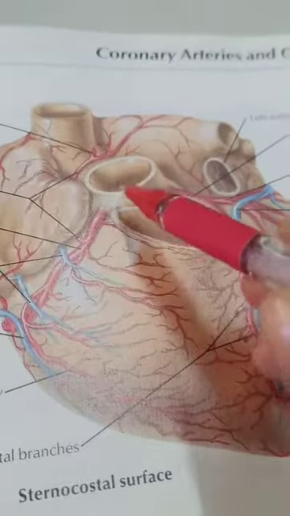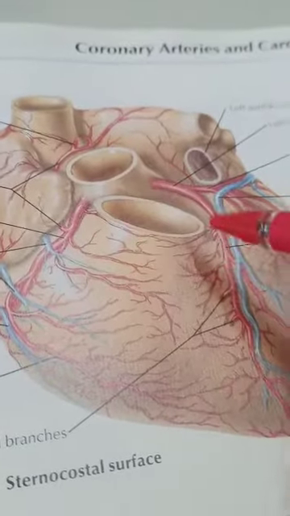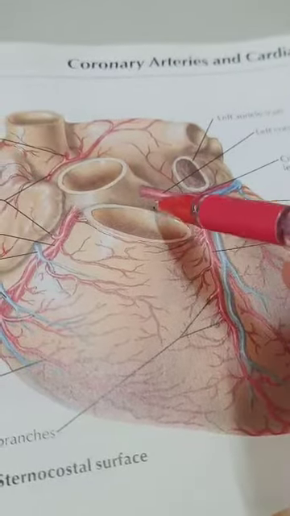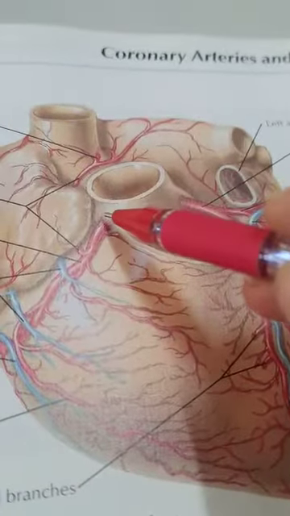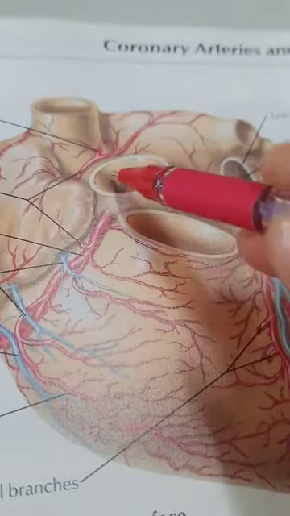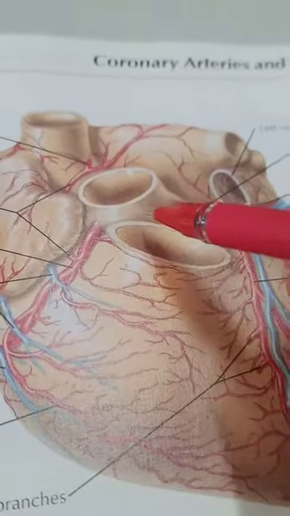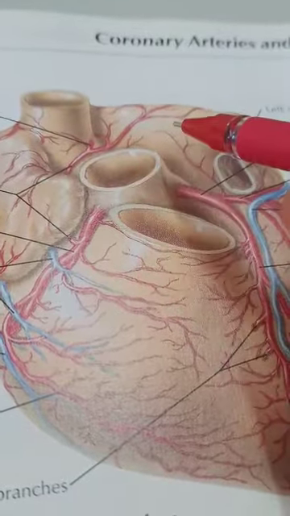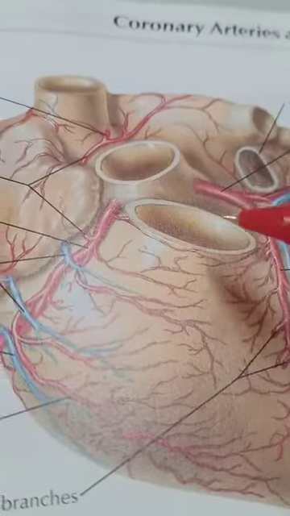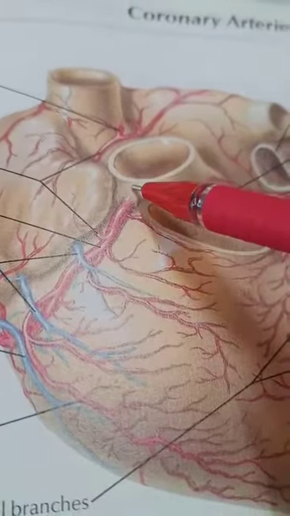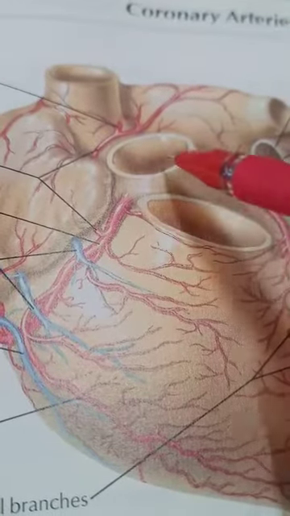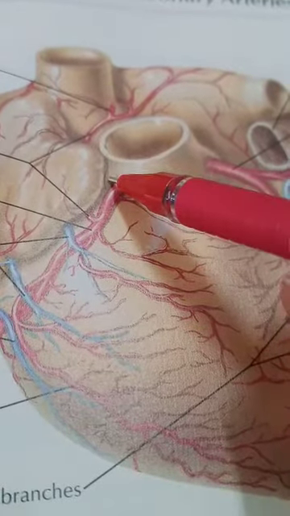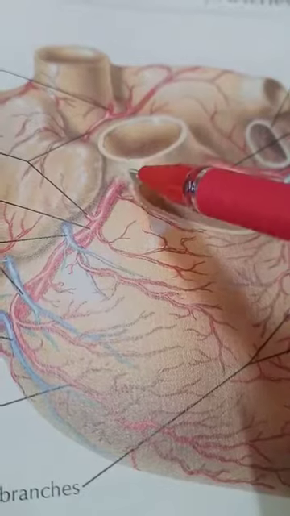Here you can see the ascending aorta, which starts from the left ventricle. At the starting point of the aorta we can see three bulgings, which are known as sinuses. Among these sinuses there is one anterior aortic sinus and two posterior aortic sinuses. The right coronary artery starts from the anterior aortic sinus.